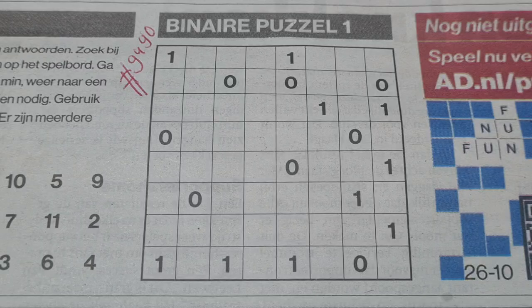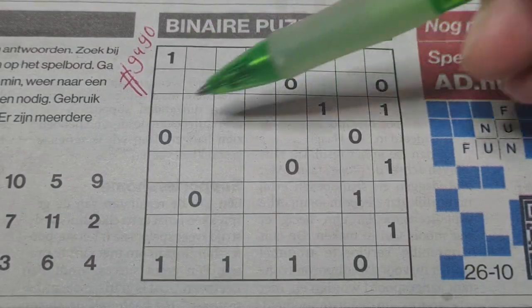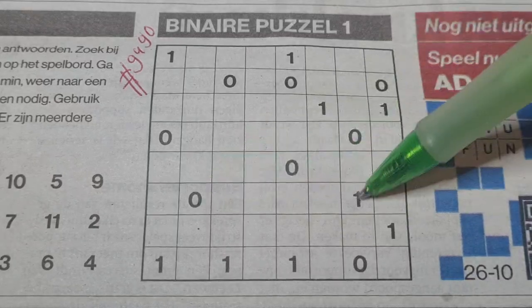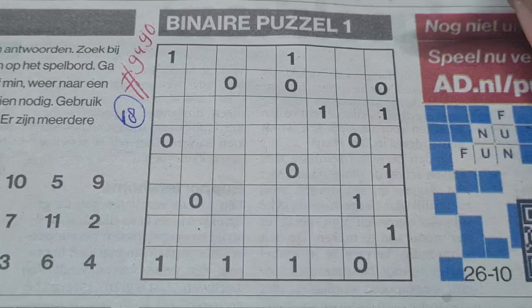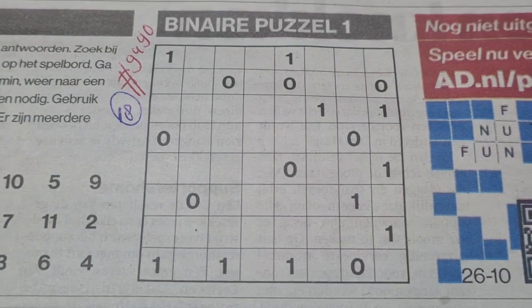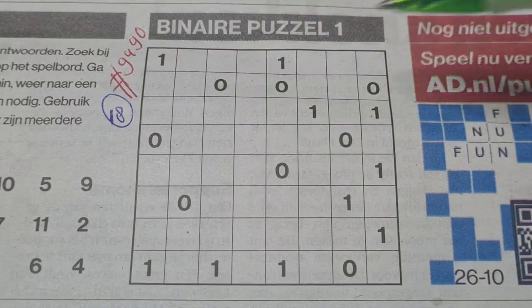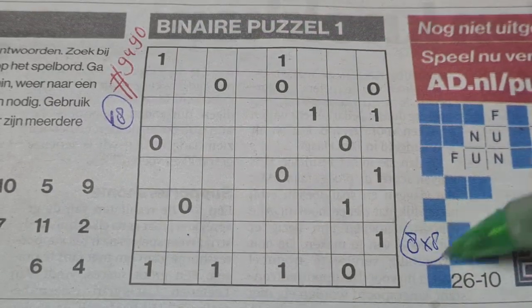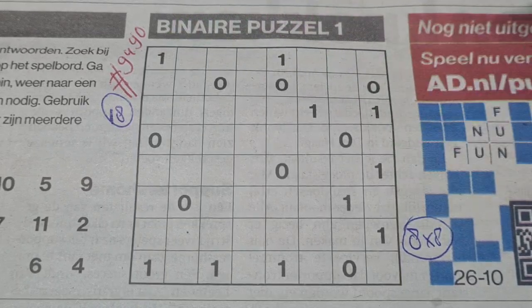And before I start, I always count the printed digits. Let me do this. 1, 2, 3, 4, 5, 6, 7, 8, 9, 10, 11, 12, 13, 14, 15, 16, 17, 18 printed digits. Should be an easy one. What kind of binary puzzle is this one? Let me count. 1, 2, 3, 4, 5, 6, 7, 8 by 8 binary puzzle. That means in a row or in a column, there are always 4 ones and 4 O's. Alright, so let's get started.